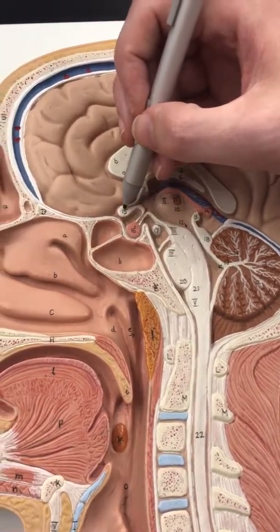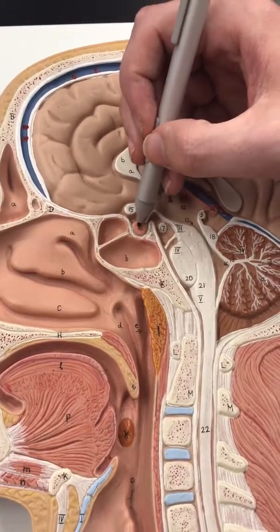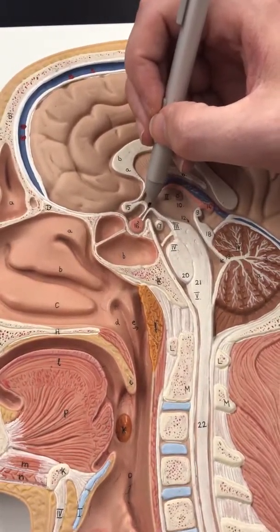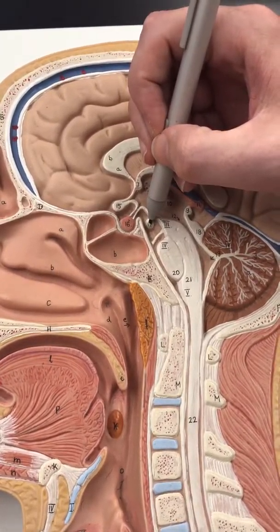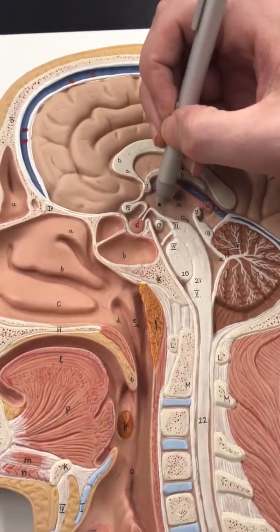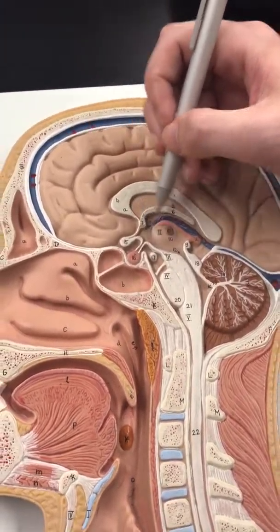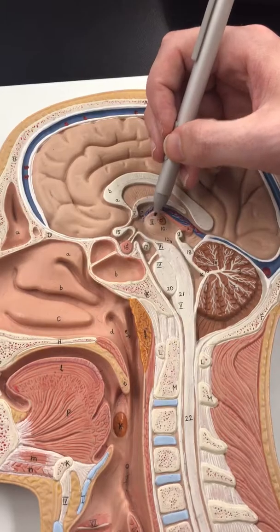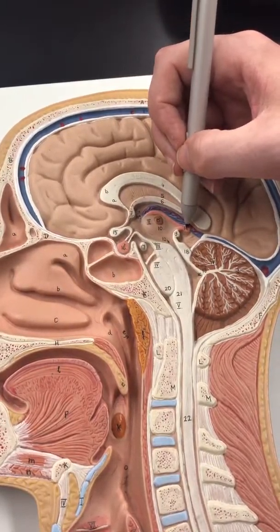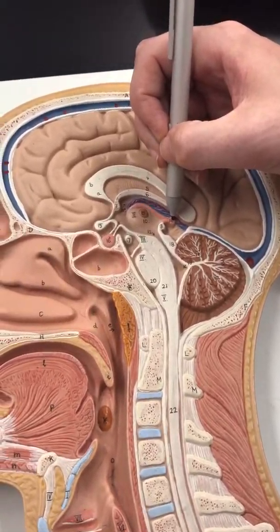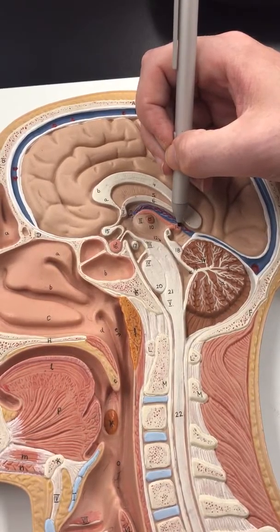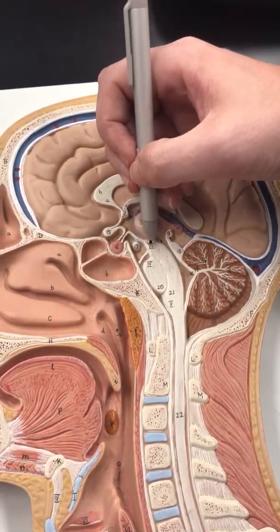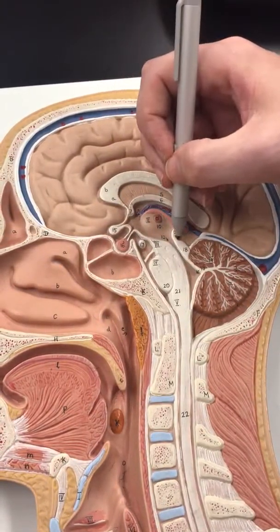You can see the optic chiasma, the pituitary gland with its infundibulum, and the mammillary body are all coming off of the hypothalamus. The thalamus has the adhesion, and it also has the pineal gland coming off of the back of it. You can see the midbrain, which is the cerebral peduncle, and the tectum.